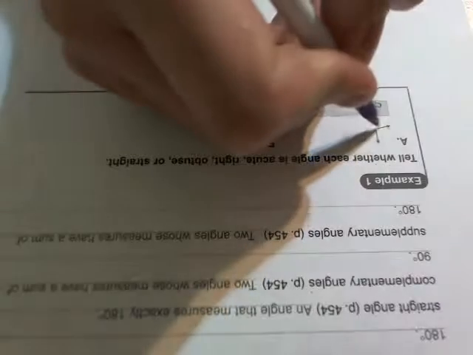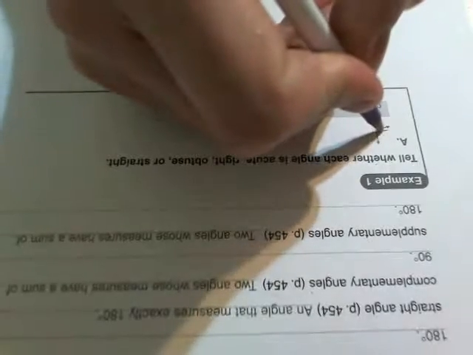Well, if we take a look at what we have in A, if we take that L shape and stretch it out, that's exactly what we have. That's bigger than 90 degrees. 90 degrees, the way this is drawn, would be about like that. It's more than that. So that means it's an obtuse angle.